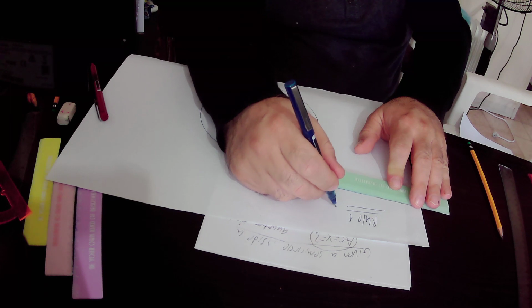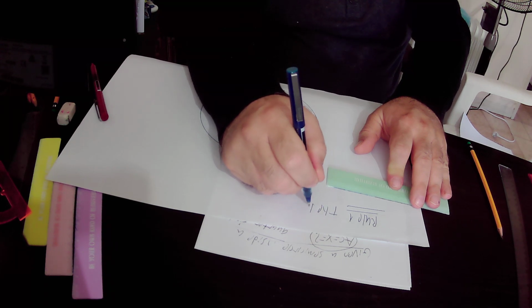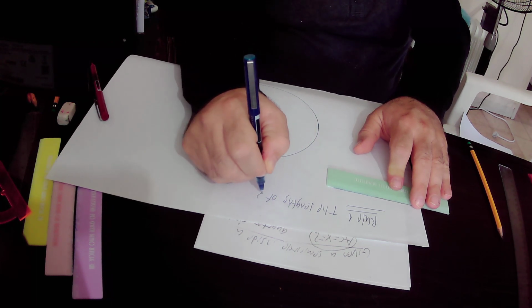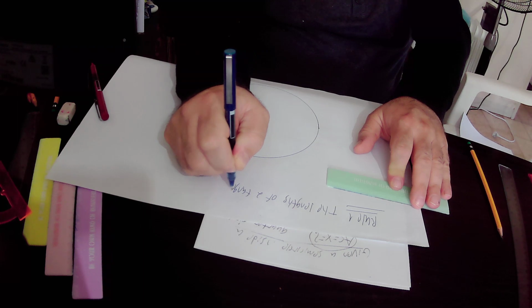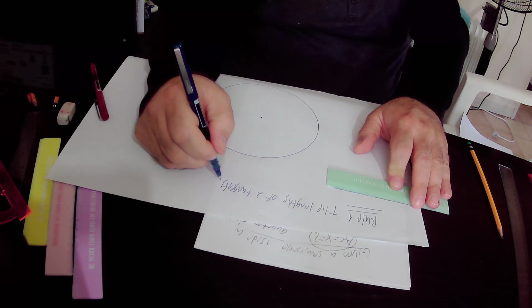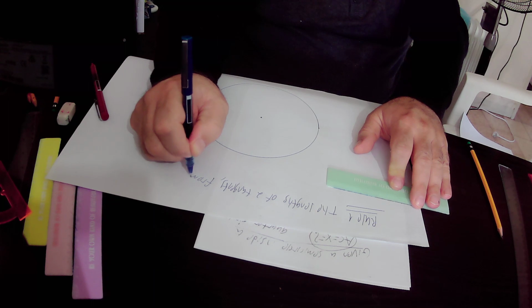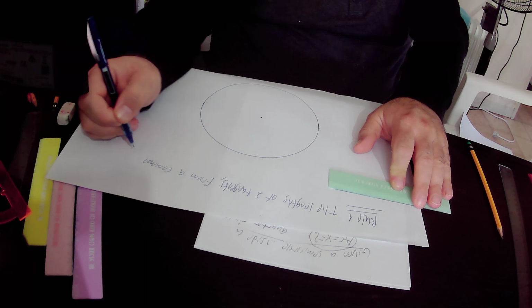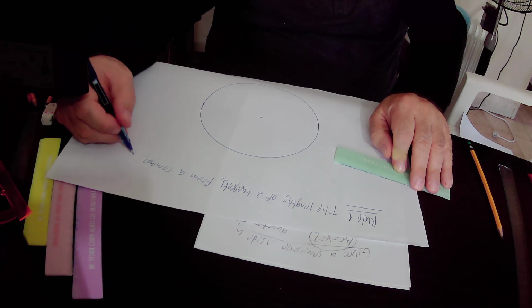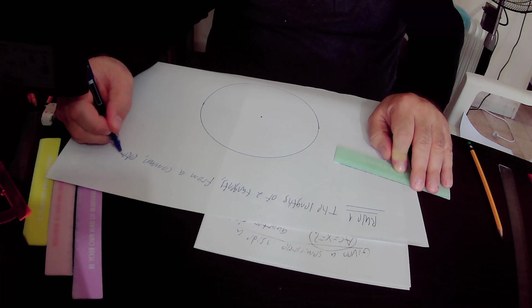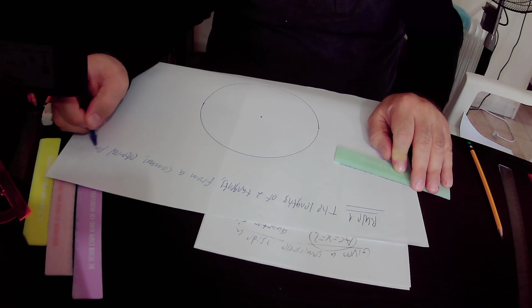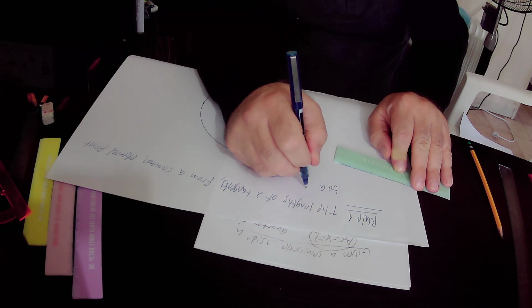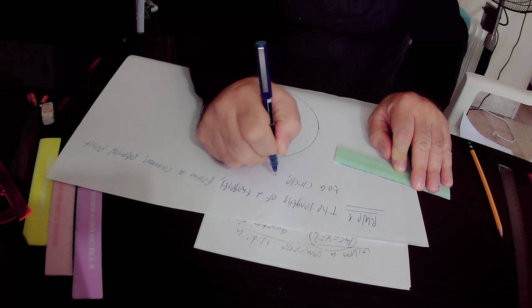I write it down: the lengths of two tangents from a common external point to a circle are equal.